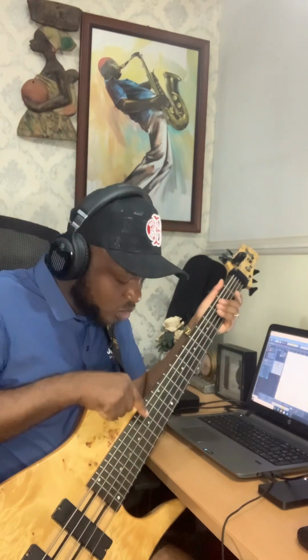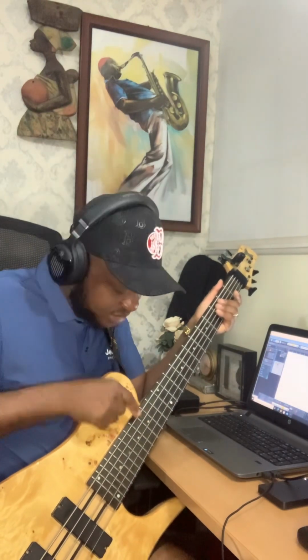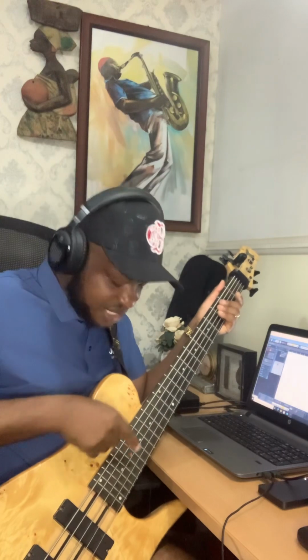But on the higher register, you only have 3 position markers: the first on the 15th fret, the second on the 17th fret, and the last on the 19th fret. So anytime you have 3 position markers on the higher register, that means your bass guitar is a 12 on 7 fretboard or a 19 fretboard.